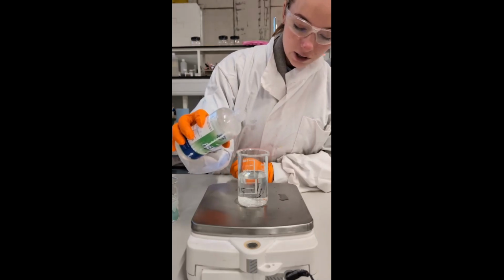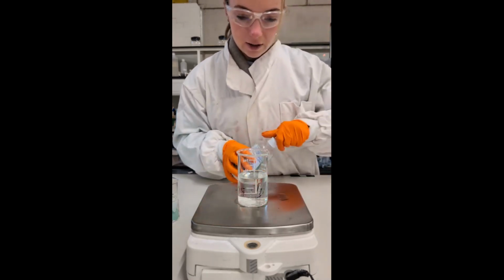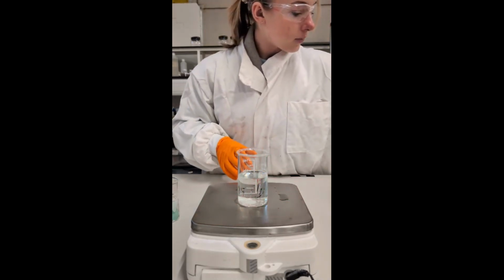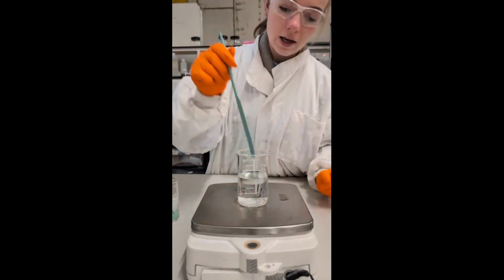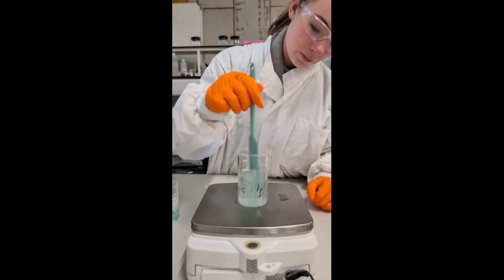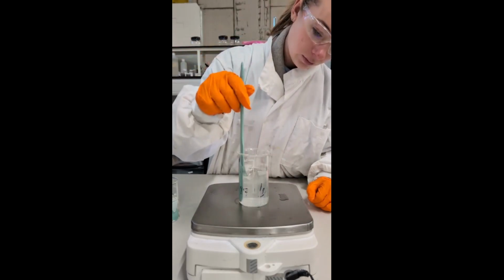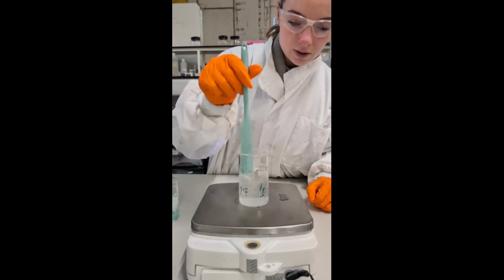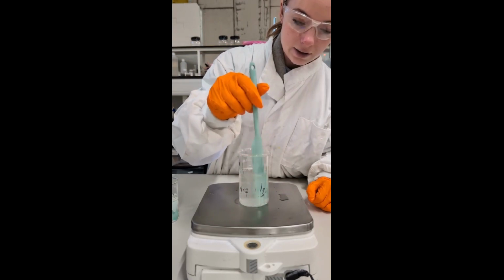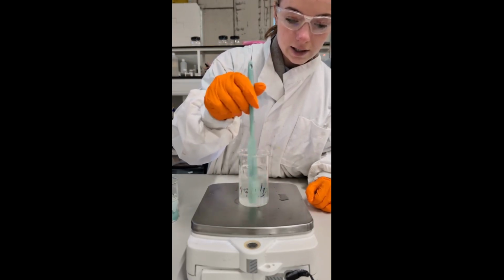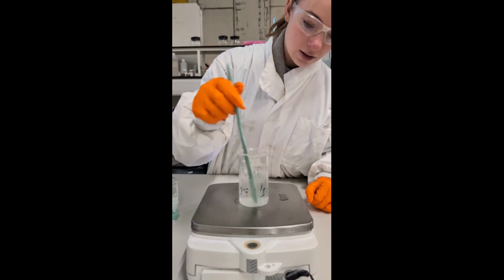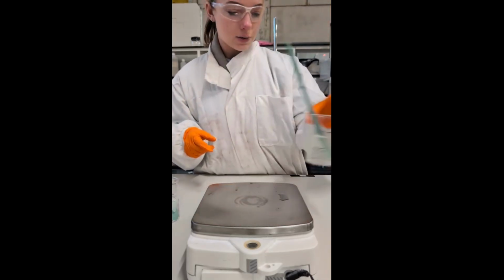You can of course use a natural preservative if you'd like to, but I'm just showing the options here. It usually just goes a little bit cloudy and then clears out again. So I'll set that to one side.